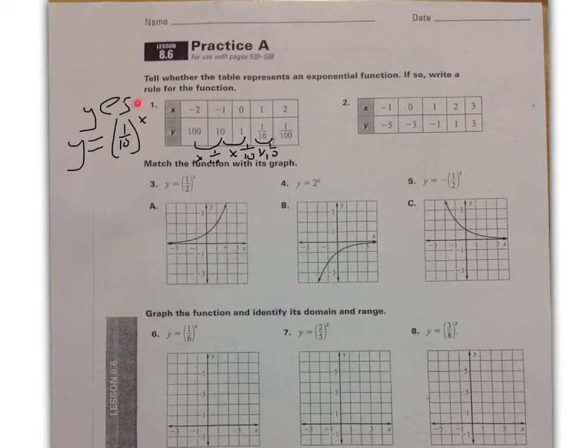Double check and make sure it actually works out. Plug in 0 for x, this is going to be 1. You plug in 1 for x, it's going to be 1/10. 2 for x, it's going to be 1/10 squared, which is 1/100. So it does work. It looks just like that.